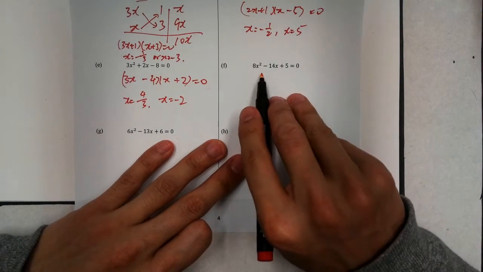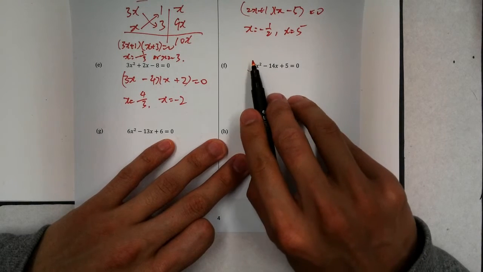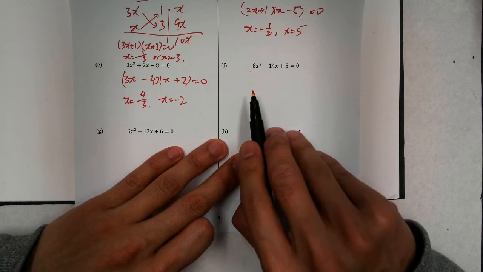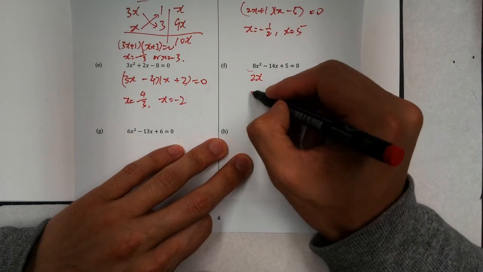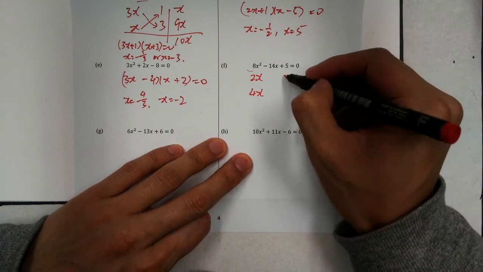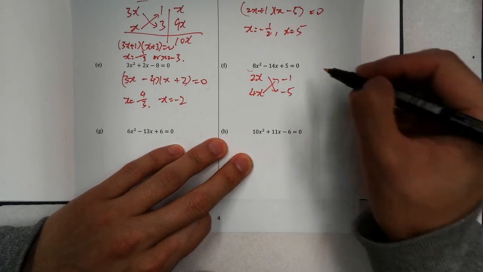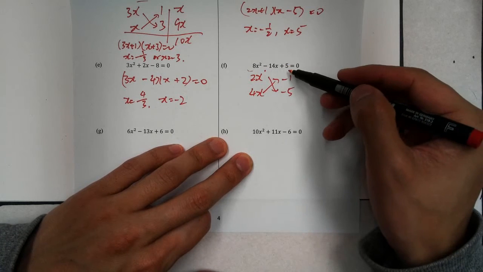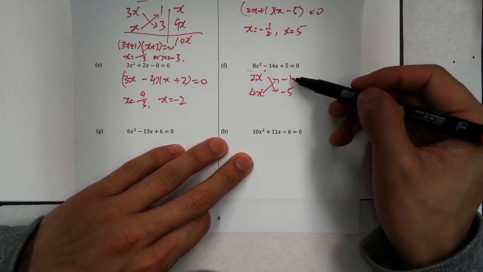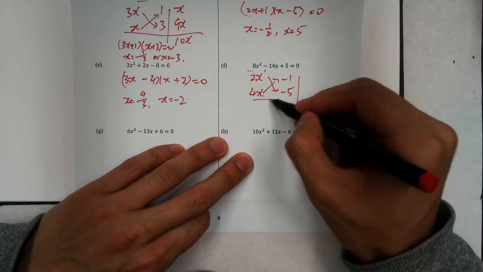So like 8x squared minus 14x plus 5, because we know the 8 in the front could be 1 times 8 or 2 times 4, so it could vary. Then you need to try that, but with experience you can do it quick. So I show you, because I know the middle number is negative, even though it's positive 5, I need to use negative times negative make positive, so that the sum of them will be negative.